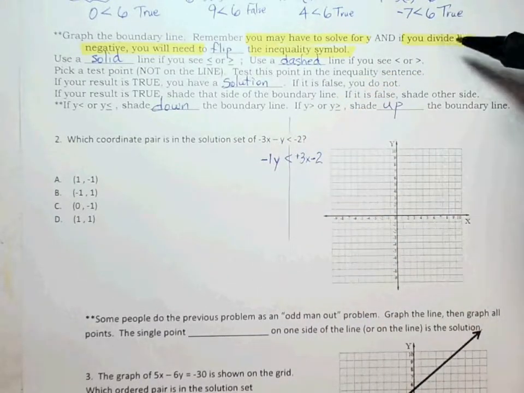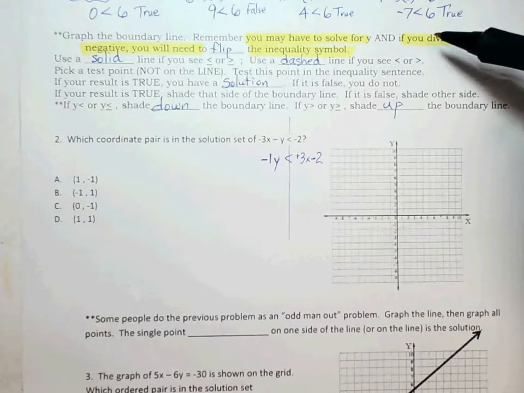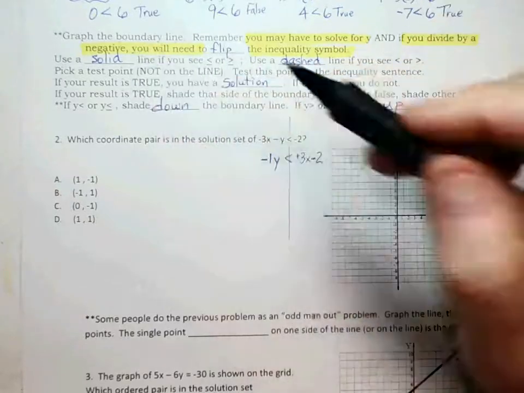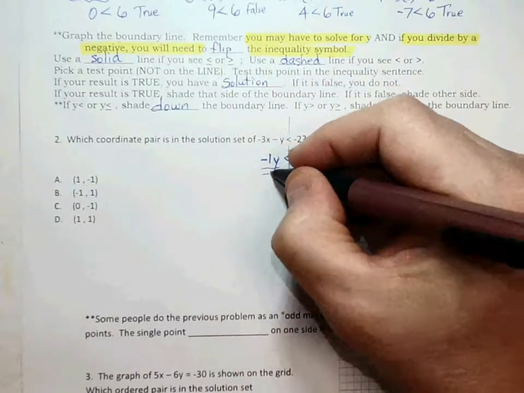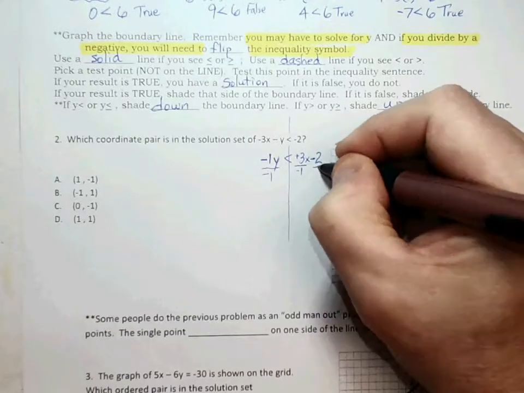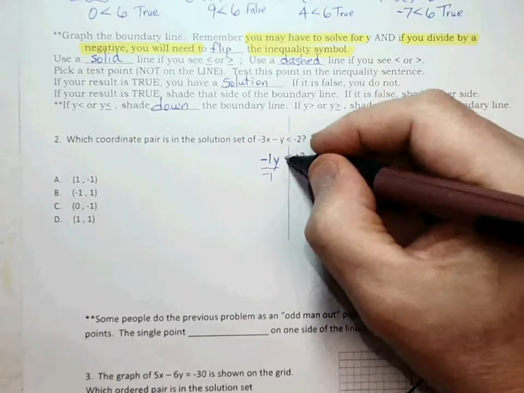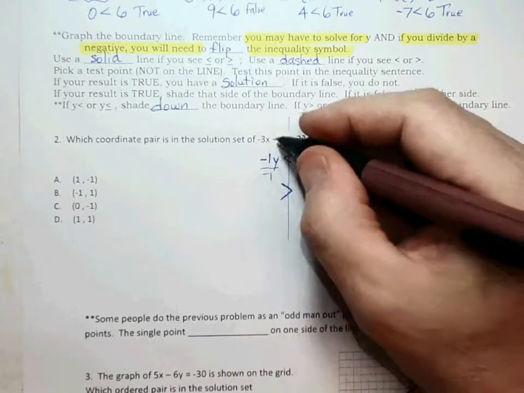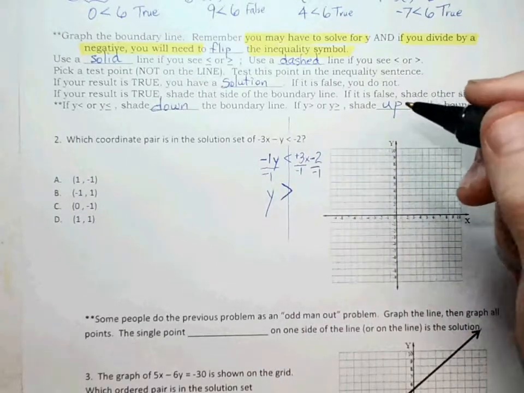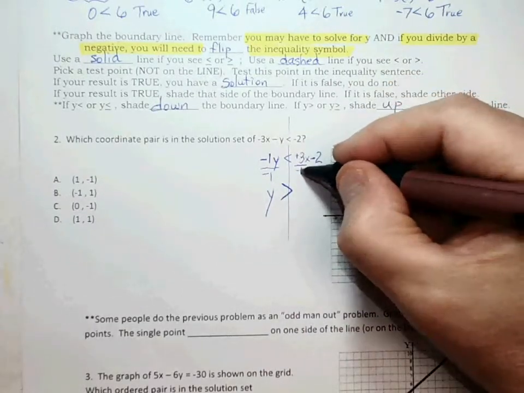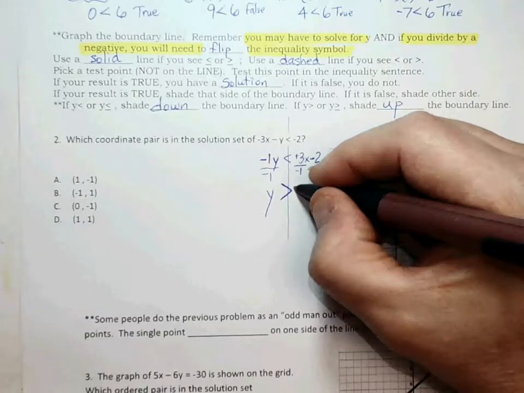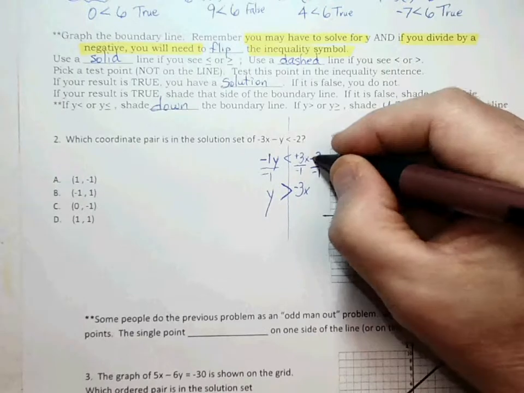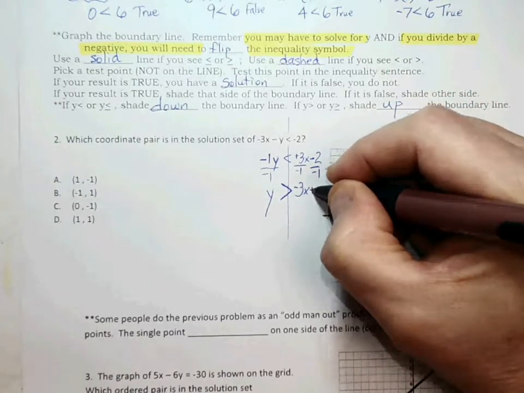Okay. All right, so if we look back up here, we're fixing to divide by the number in front of y. What's that number? It's a negative. So I'm going to divide by negative, so that means I'm going to flip my sign from less than to greater than. Negative divided by negative is a positive 1 in front of the y is just y, yay. Positive 3 divided by a negative 1 is a negative 3 in front of the x, and a negative divided by negative is a positive.